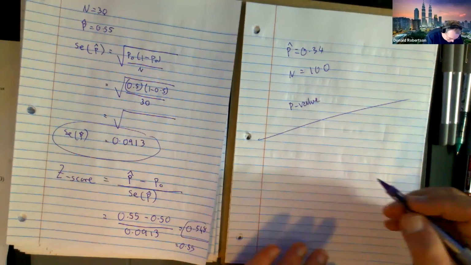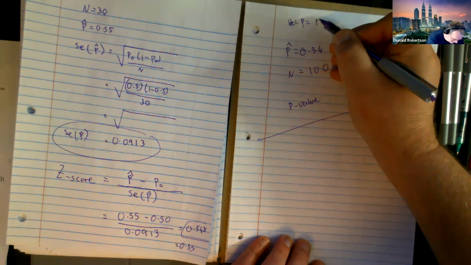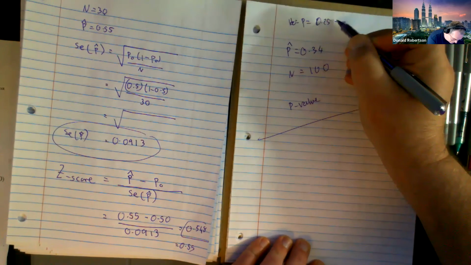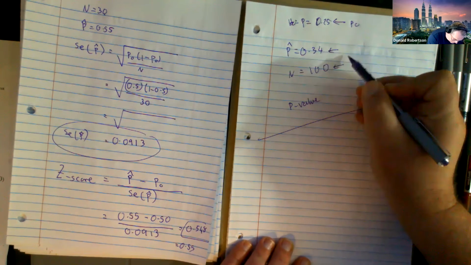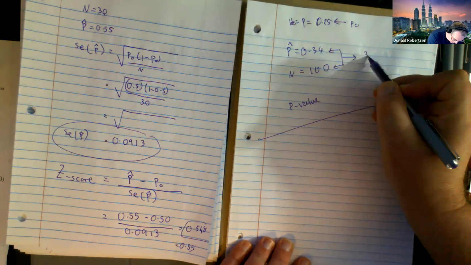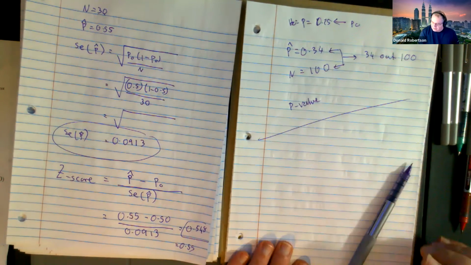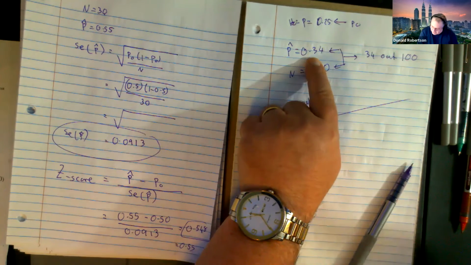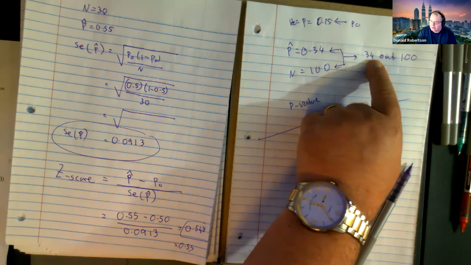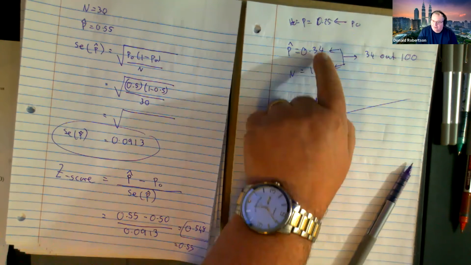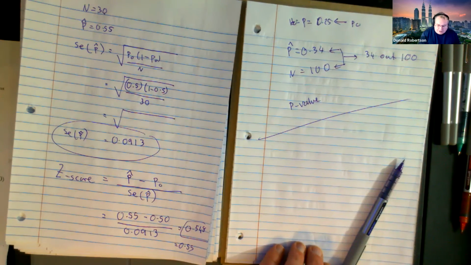Pretty much everything I know is here. That's my P naught, right? That's my sample, that guy. But these two have to be turned into, in this case, 34 out of 100, right? You have to have it that way. Telling it it's 0.34 doesn't work with salt. Salt doesn't want to know it's 0.34. Salt wants to know something out of. So since this is 100, 0.34 of 100 gets you that. And we are ready to rock and roll.